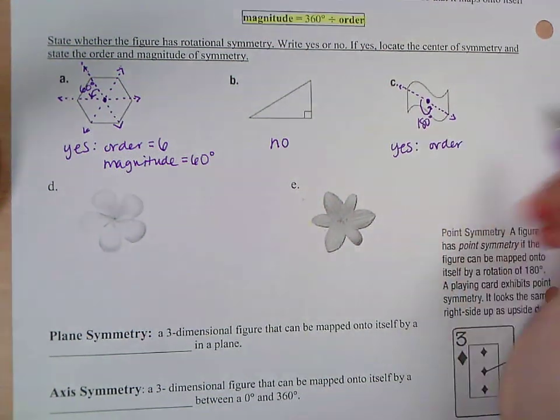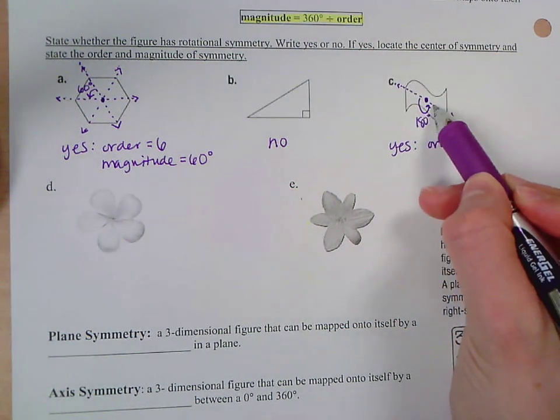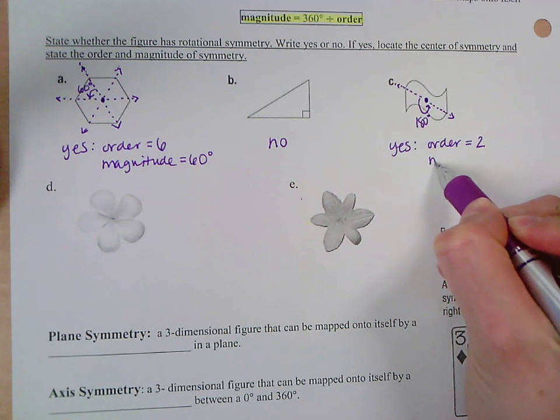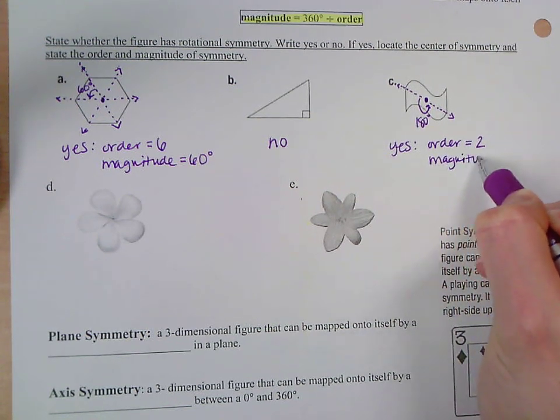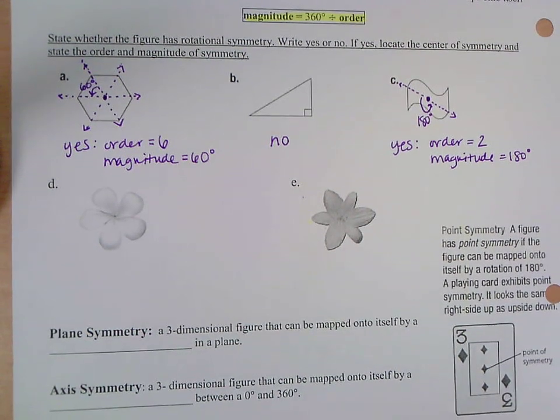So yes, there's rotational symmetry. The order then would be 1, 2. The magnitude, the 180, that's my magnitude. 360 divided by 2 is 180. So the smallest angle you can rotate it to map it onto itself is the magnitude. I can go 180 and then 180 again. That's why the order is 2. And that brings me to 360.